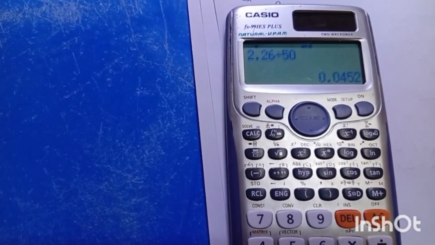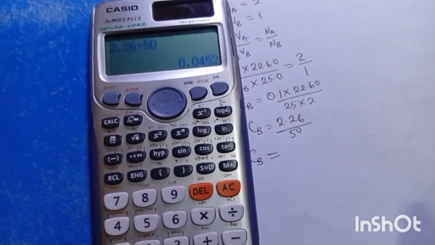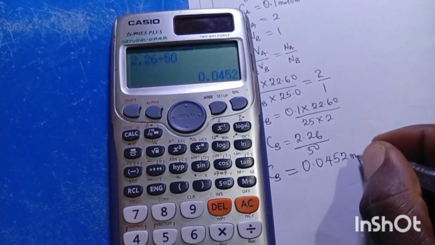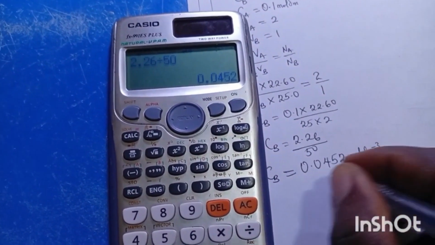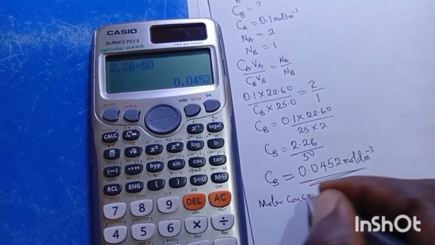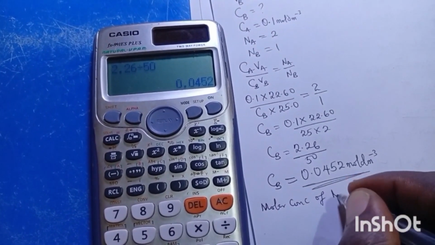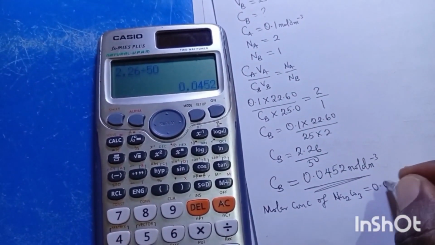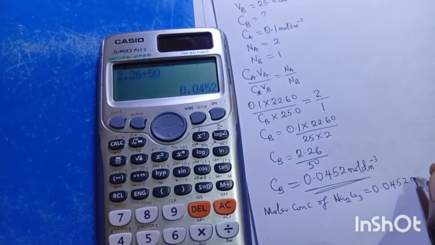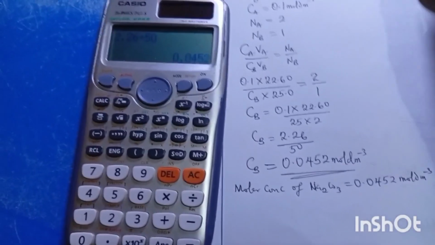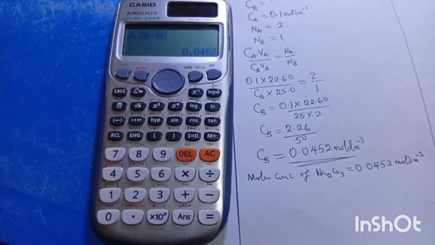So what was the answer? We have our answer as 0.0452 mole per dm cube. Achieved. We have achieved that. That is our molar concentration, or molarity, of sodium carbonate: 0.0452 mole per dm cube. Alright, since I have enough space to permit me to divide this book like this, so that I will not be going far, I move to the next question.